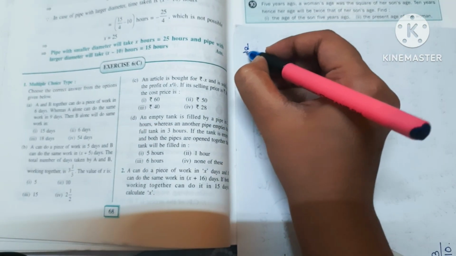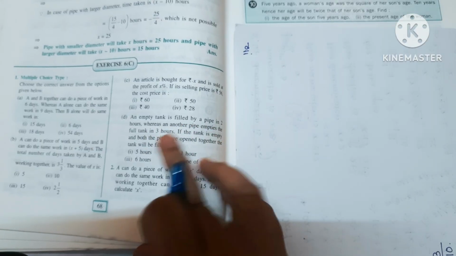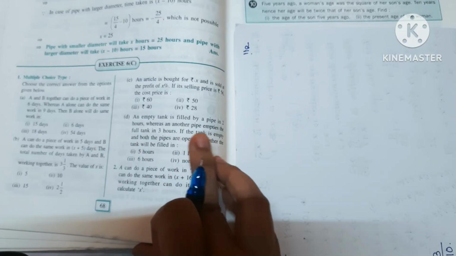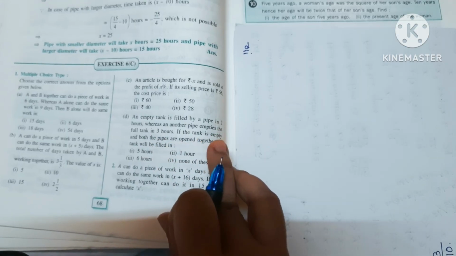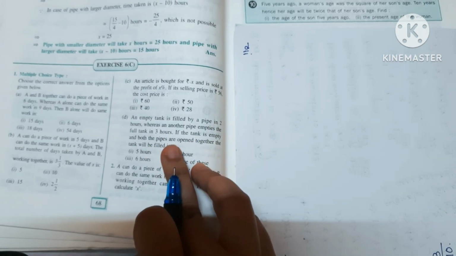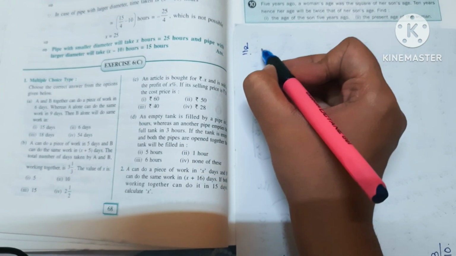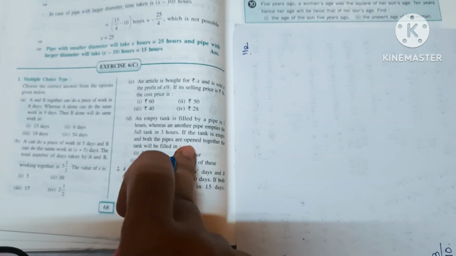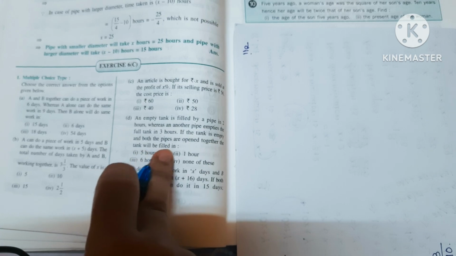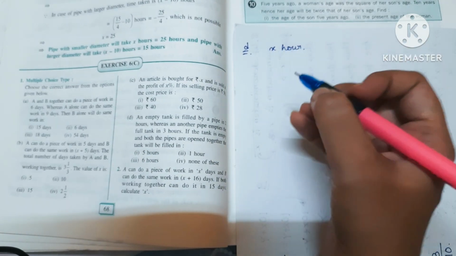Question number D. An empty tank is filled by a pipe in 2 hours, whereas another pipe empties the full tank in 3 hours. If the tank is empty and both the pipes are open together, the tank will be filled in how many hours? Suppose it is x hours.